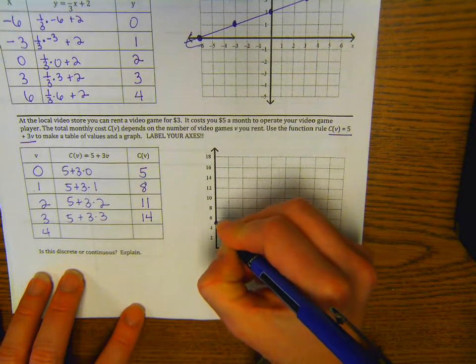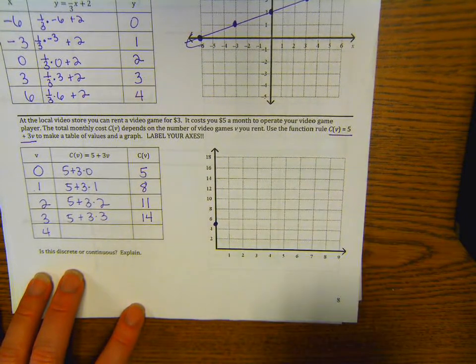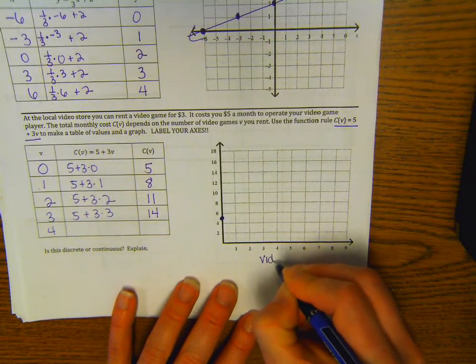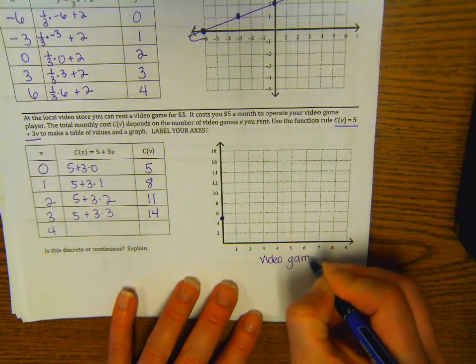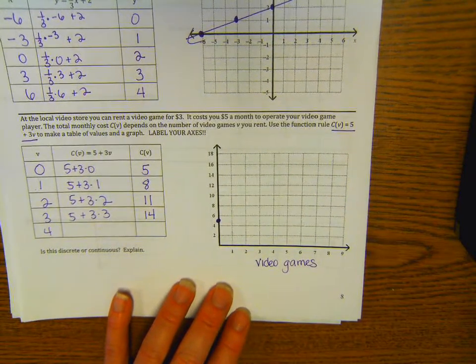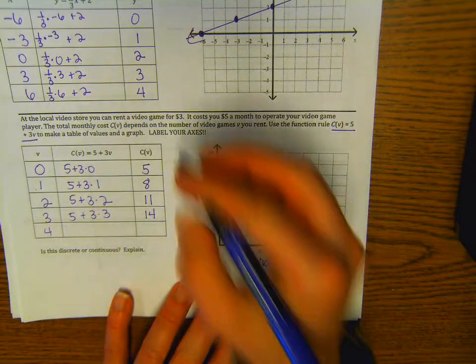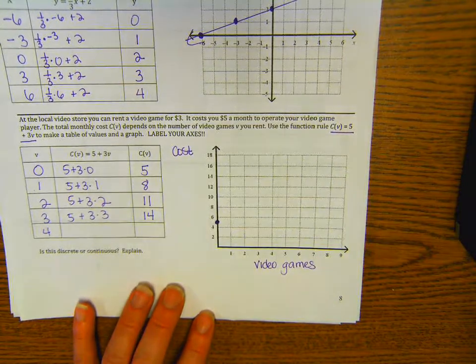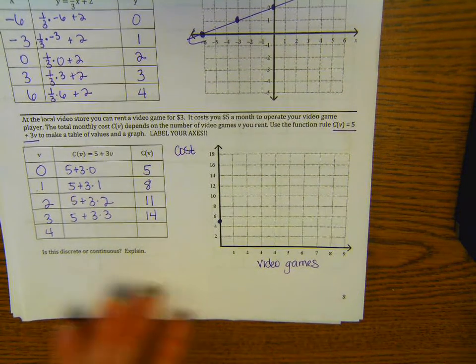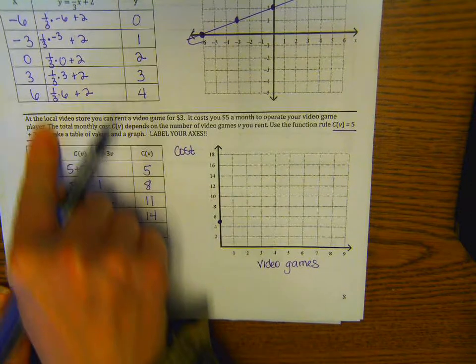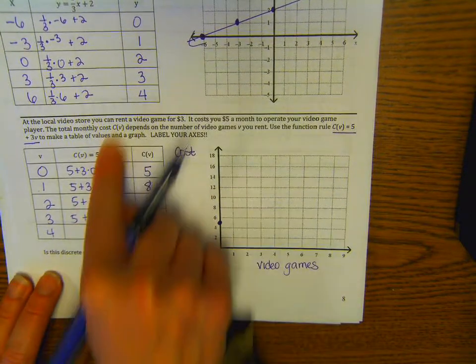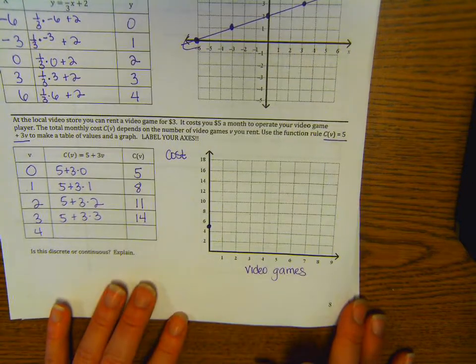So let's plot this now. 0, 5. And I'm going to label these in a second. Let's label them right down. V was the number of video games. That goes on the bottom. We always want to label our axes. And here, this was the cost. I'm going to put the cost on the y-axis. And always that's going to be the case, guys. You always want to put the independent, what's in the left side, on the x-axis. And you always want to put the y, or the dependent, on the y-axis.